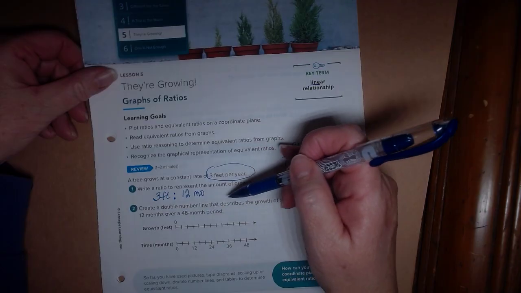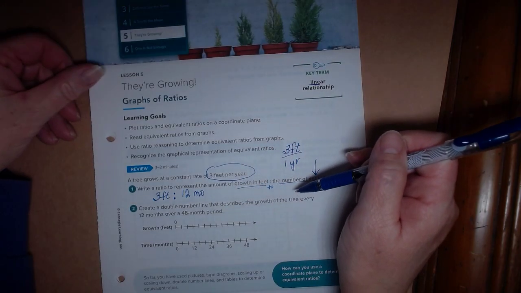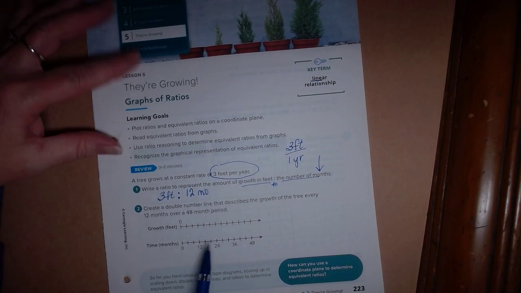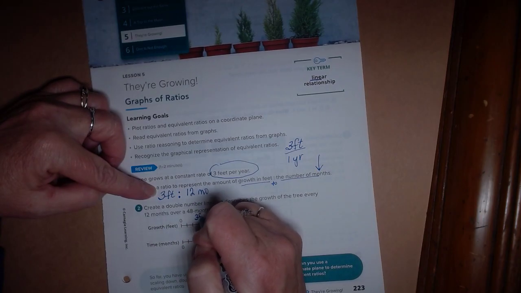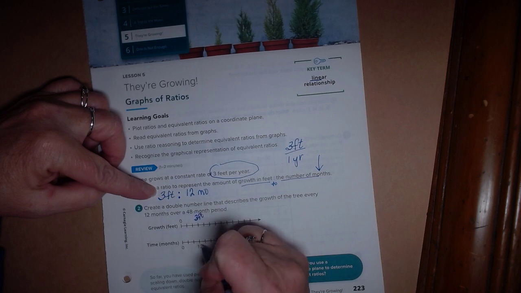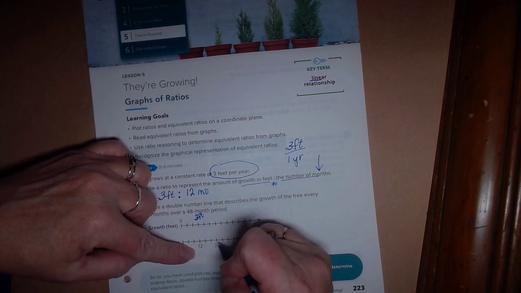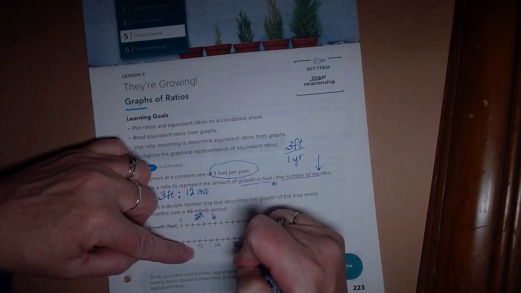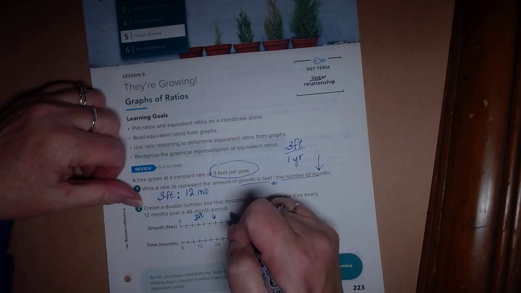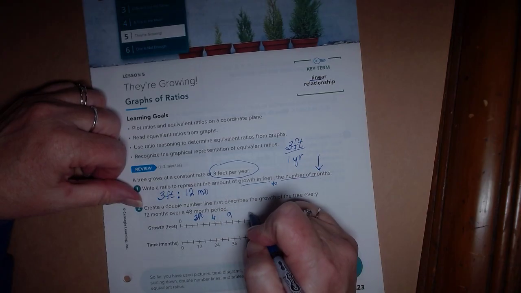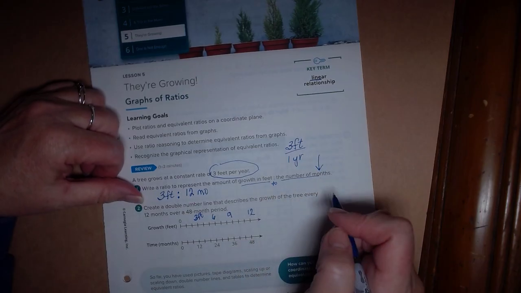Okay, number 2, create a double number line that describes the growth of the tree every 12 months over a 48-month period. So we learn here that at 12 months, it's 3 feet. So every 12 months, it's going to be an additional 3 feet. So at 24, then it's 6 feet. At 36, it is 9 feet. And at 48, it is 12 feet.